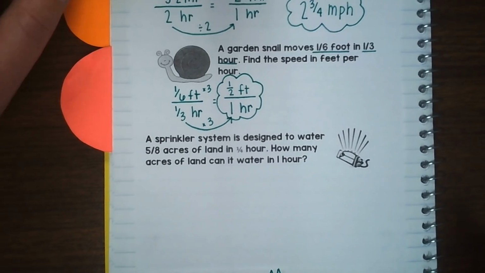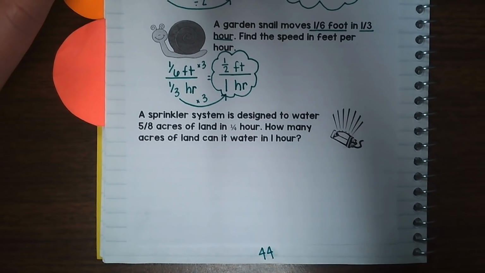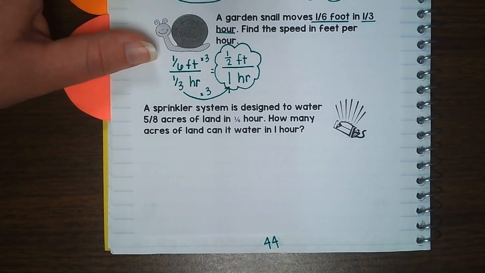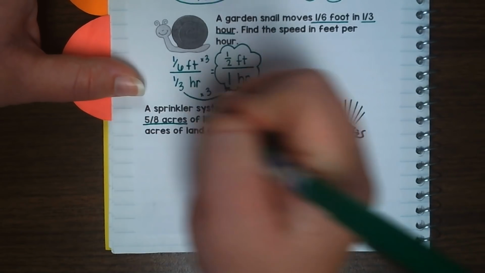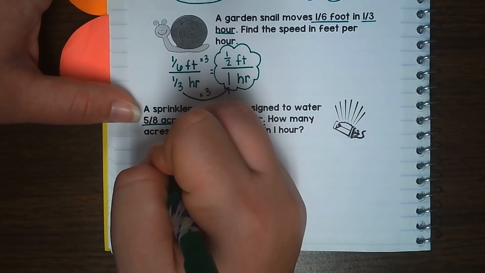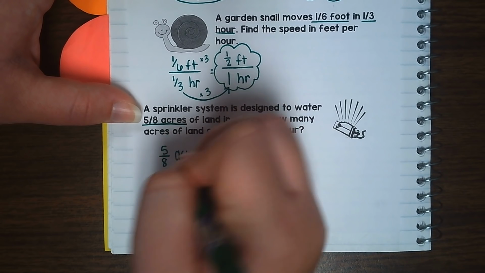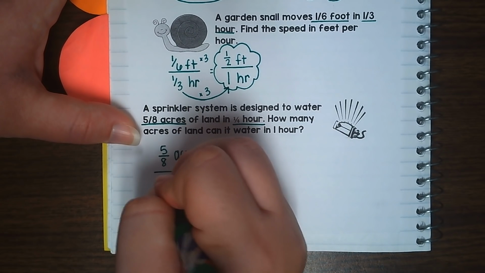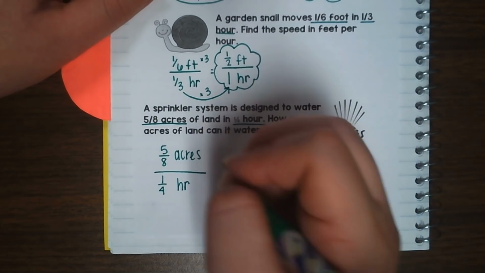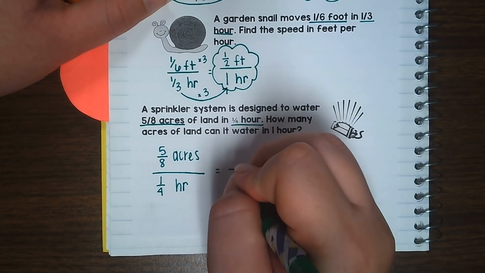And last, a sprinkler system is designed to water 5/8 acres of land in 1/4 hour. How many acres of land can it water in 1 hour? Okay, so we've got 5/8 acres in 1/4 hour. That's our rate. And I need to figure out how many acres it can water in 1 hour.